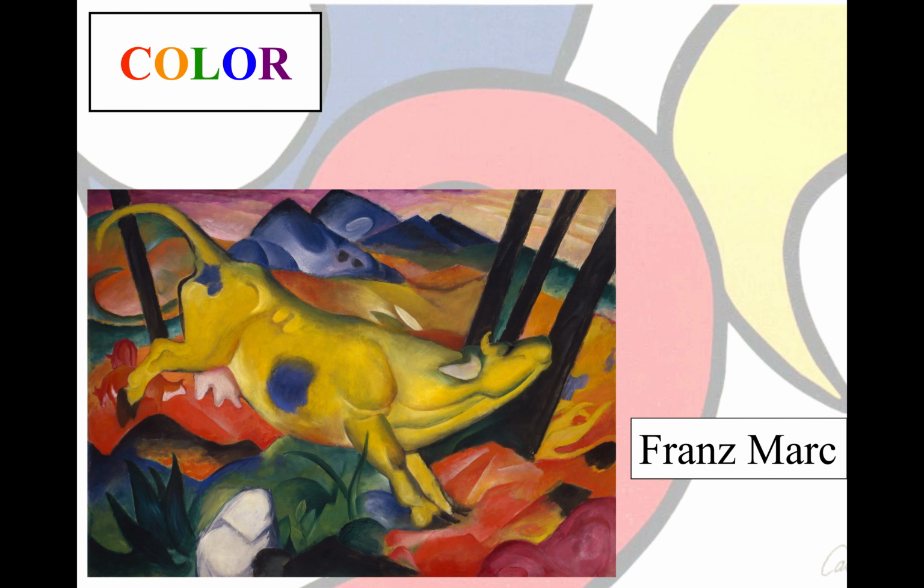All right, color. This is everybody's favorite. This is Franz Marc, and this is what's called fauvism. Fauvism is French for wild beast. That was a name given to a group of artists who were using these really bright, bold colors, and the art critic was basically making fun of them and calling them wild beasts, almost as if it were a bad thing. But the artists were like, whatever, we're fine being wild beasts, we're going to use that as our name. So instead of being insulted by it, they embraced it and became very famous for it.